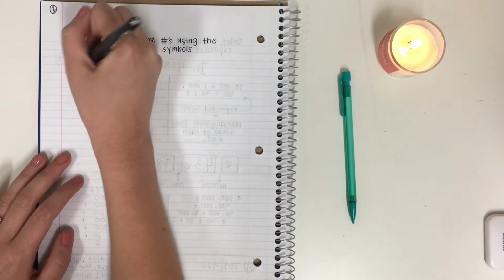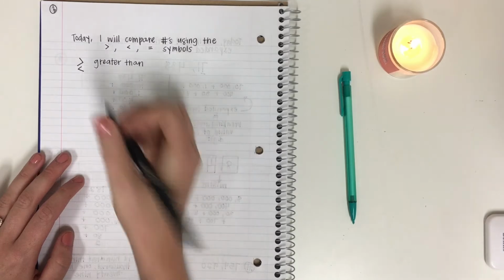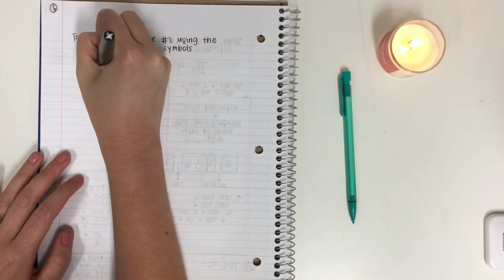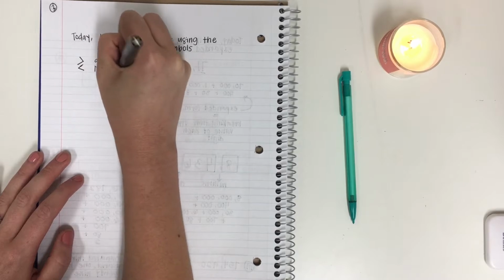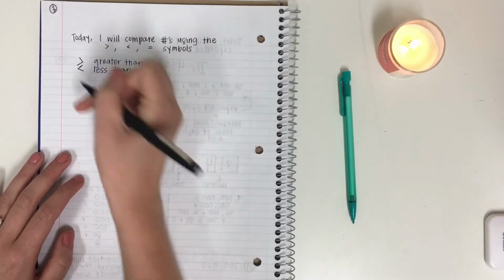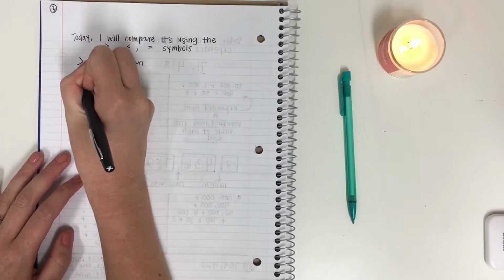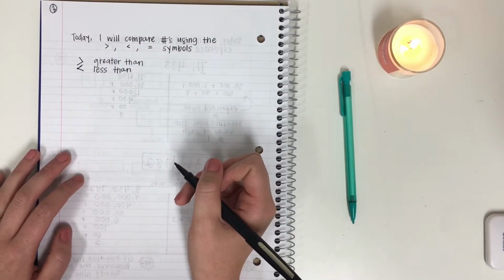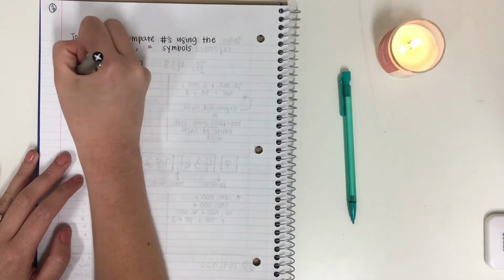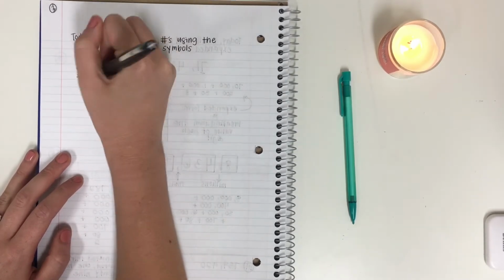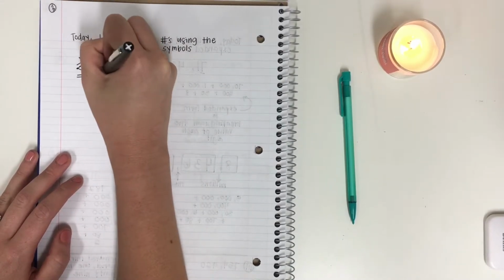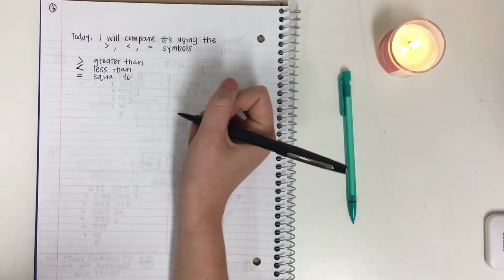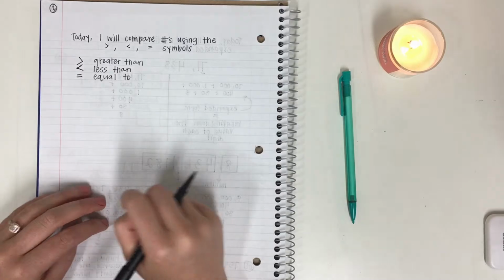Now the next symbol we have is the opposite, and we call this less than. So when this point is facing a number, we're saying that it's less than or it's smaller than, okay? And the last symbol that we're going to look at is equal to. So we're going to write equal to, which means the numbers are the same, okay?